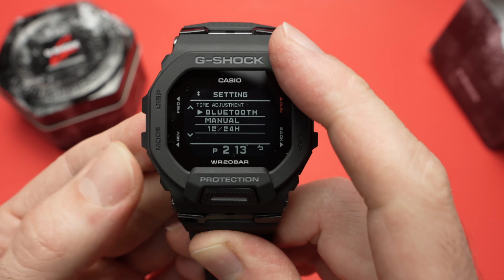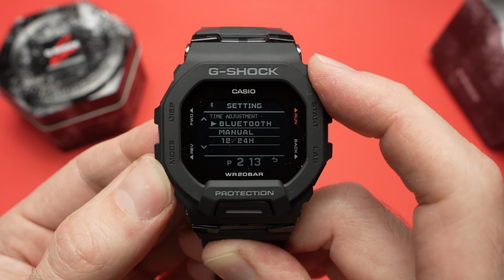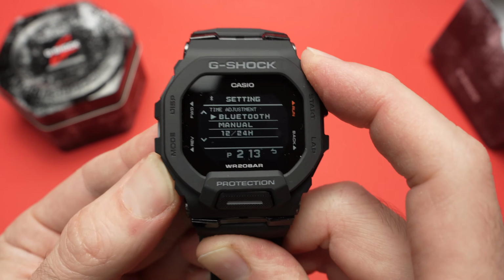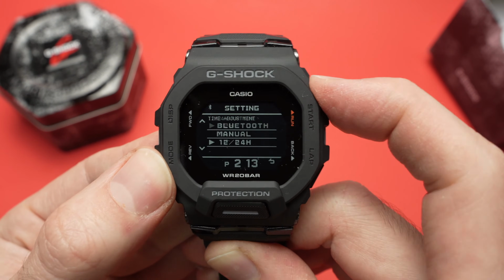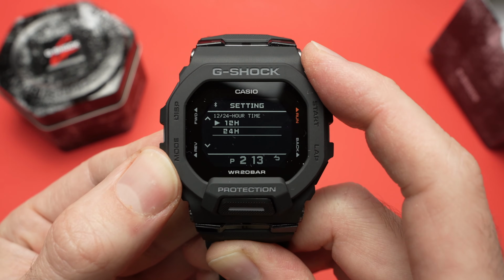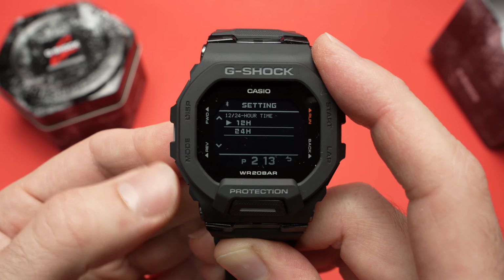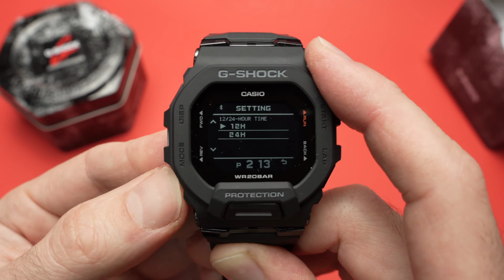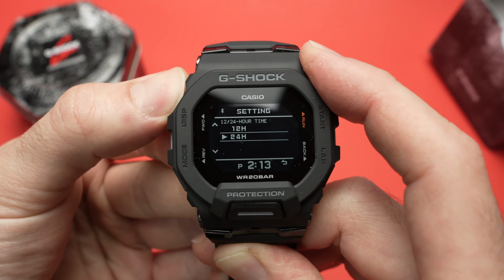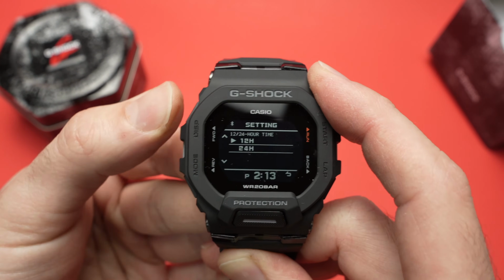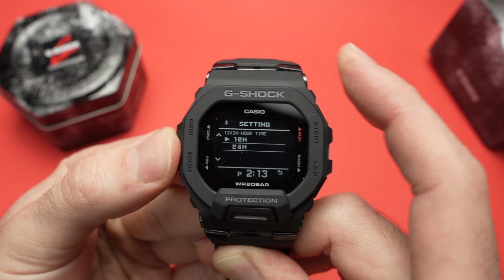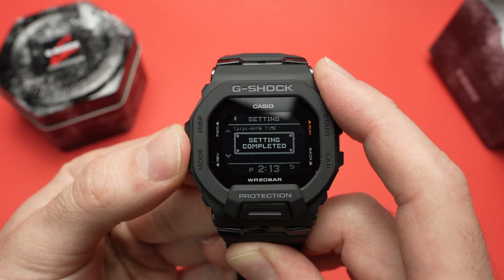12/24 hours by pressing the left side lower button twice. Okay, once the cursor is there, press the Start button. And right here, you can change this setting. Again, by pressing the left side buttons here, you can move the cursor on either of these options. Once you have selected the one you want, press the Start button to confirm.